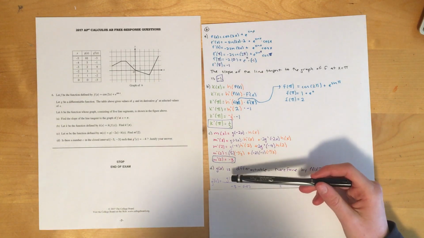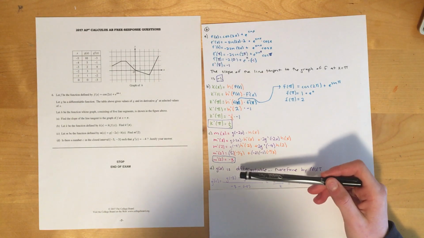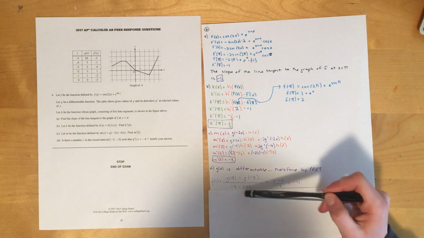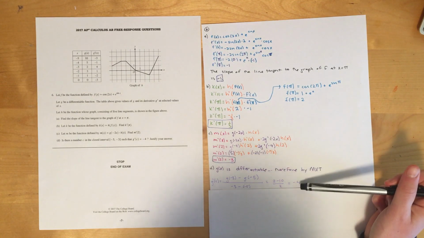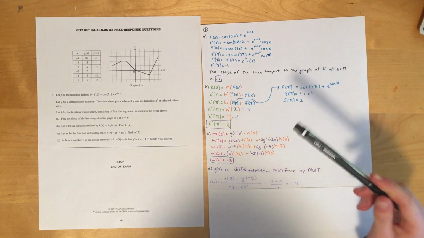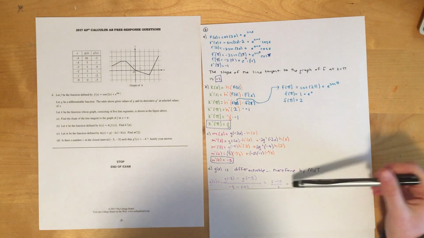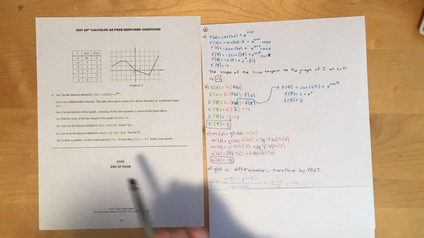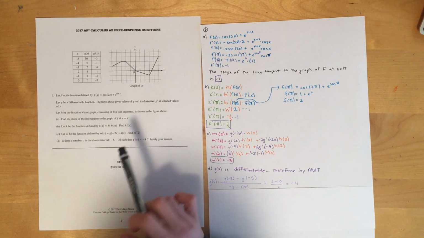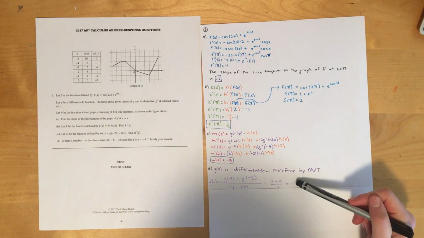So again, I did g of negative 3 minus g of negative 5 all over negative 3 minus negative 5, and I found that that slope is negative 4. And we previously already know that by the mean value theorem, if the slope is negative 4, there has to be a value in that interval at which the slope is going to be negative 4.